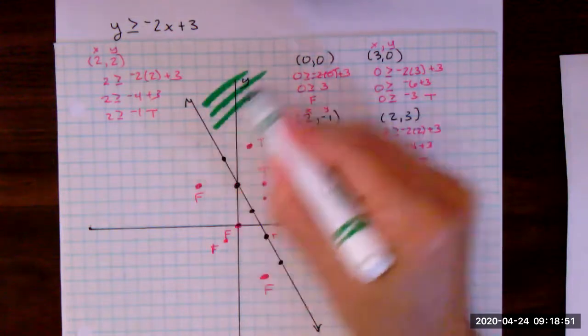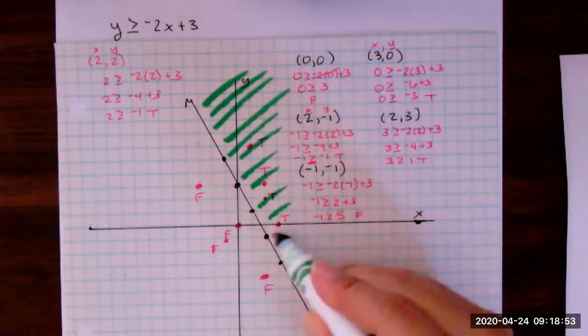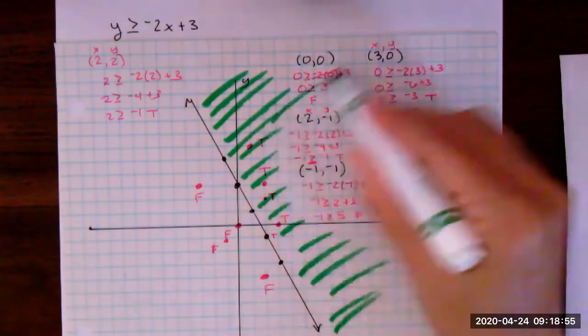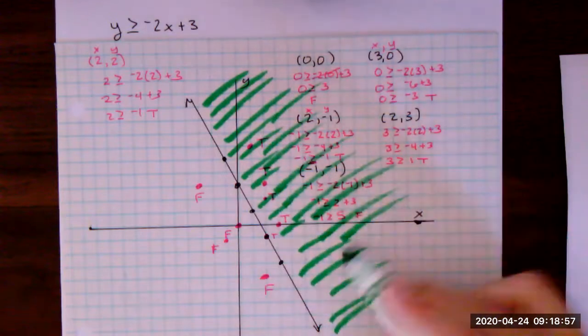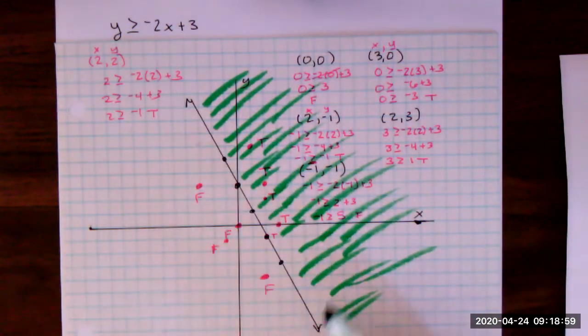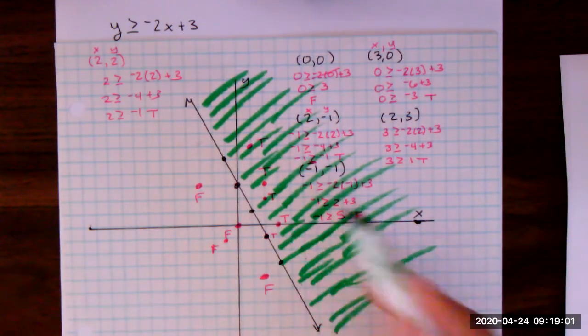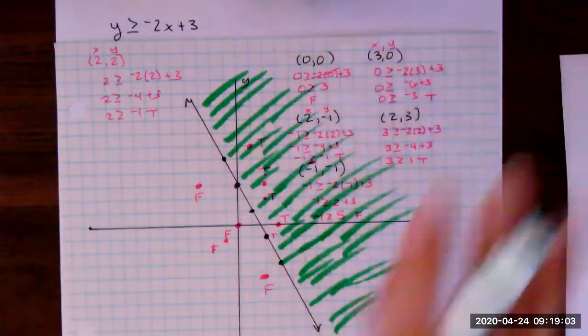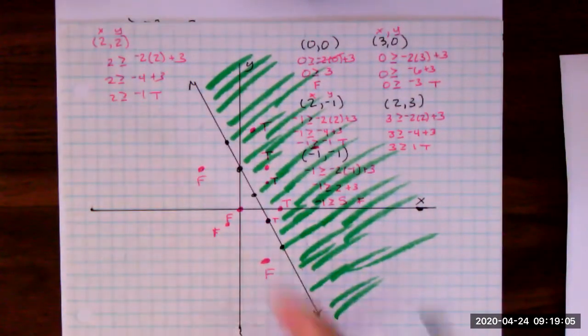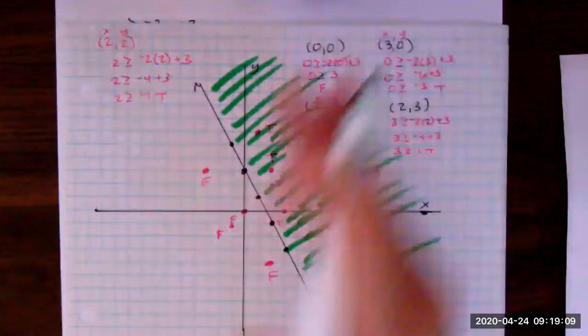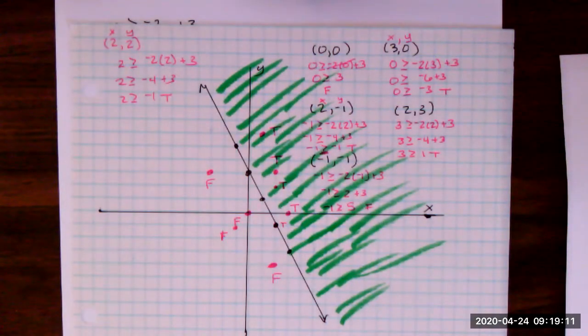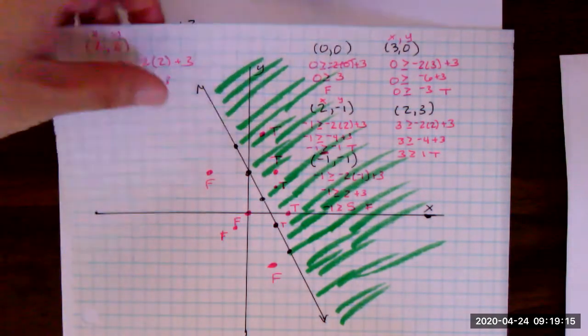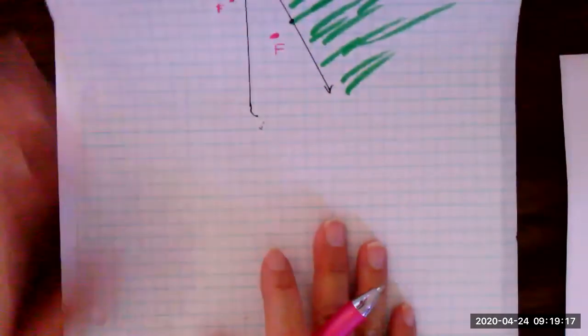If something's true, that's the side we shade. And notice how I like to shade it: from my line, I like to go perpendicular to it. That way it's clear that I'm shading everything that's over there, all right? Make sure your line is drawn long enough so it's clear that half of it gets shaded, all right? Why don't you try one more? I'm going to make one up for you and you guys can try it, all right?